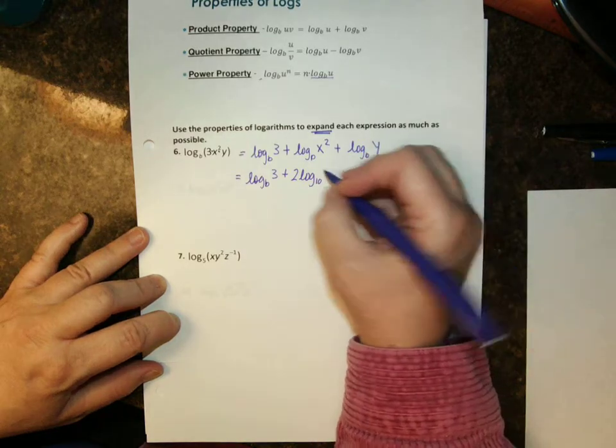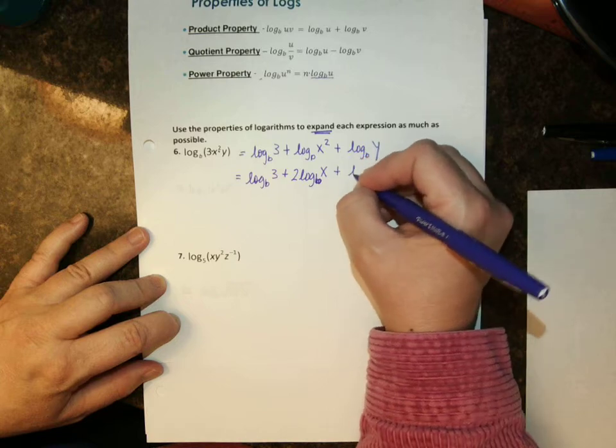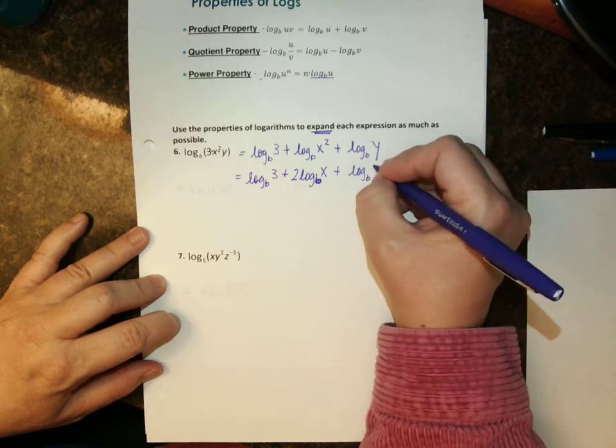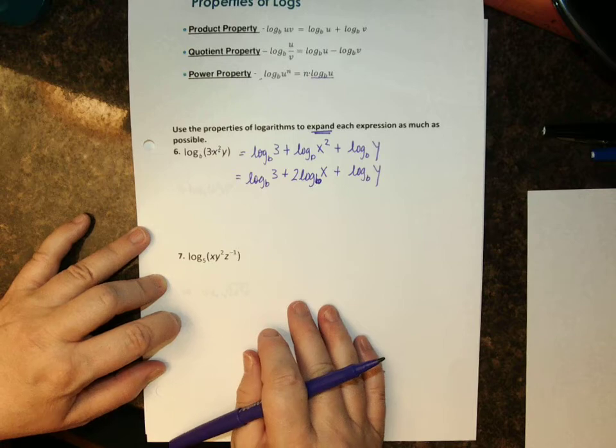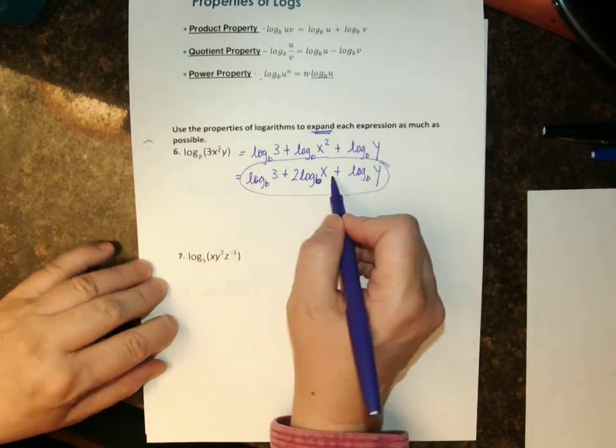the log base b of x. Sorry, that's supposed to be a b. I don't know why I put a 10. Plus 2 log base b of x, and the log base b of y. So they're all base b. This is the answer in expanded form. That's a single log, and we expanded it.